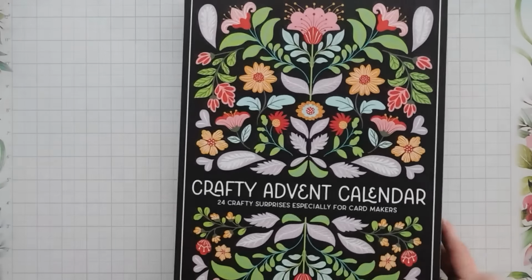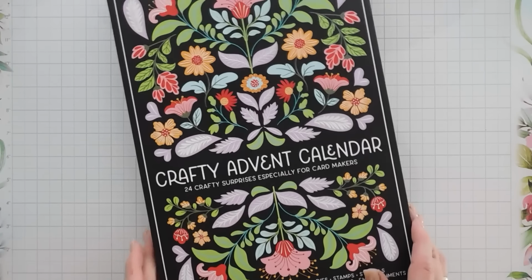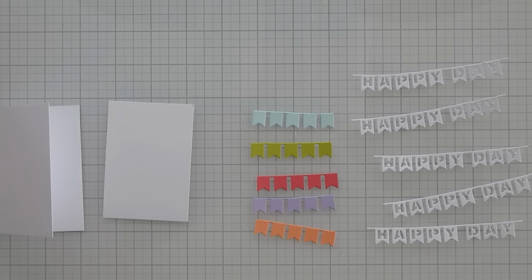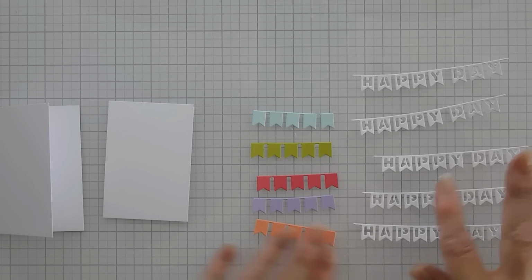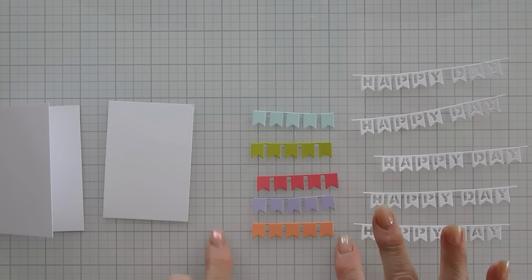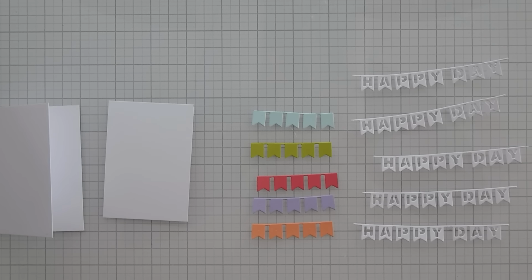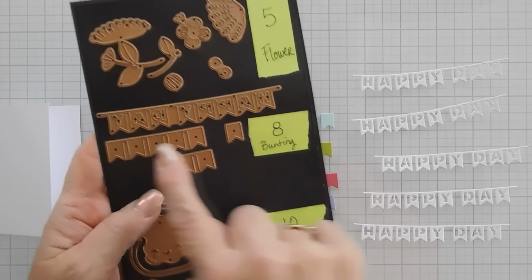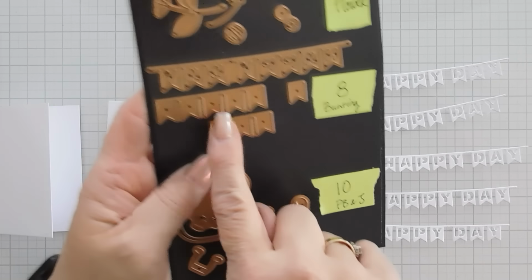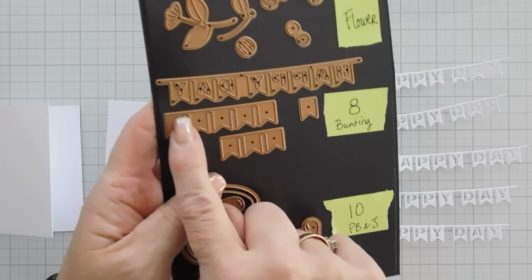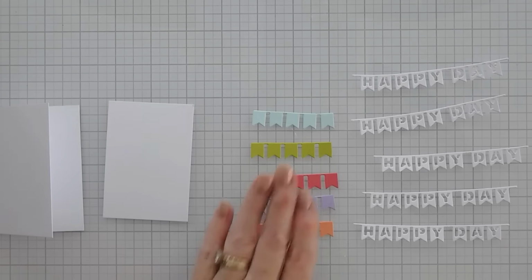I'm going to put this to the side, and we have to jump in because we have lots to do. I did my die cutting already. I die cut out 5 happy days with white cardstock, 5 colored banners using just one of the dies. There's several in here. We're not going to use the day on our card. We're just going to use the happy. And I die cut out using this one 5 different colors of the banners.